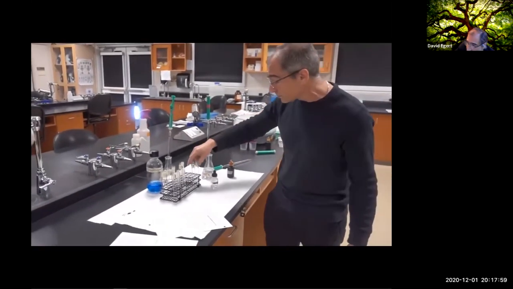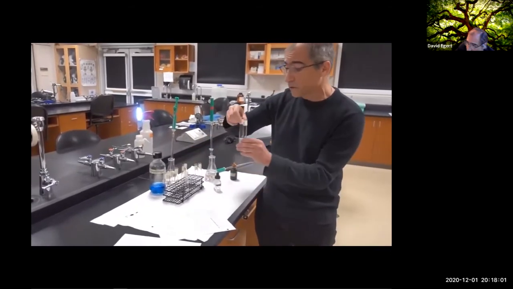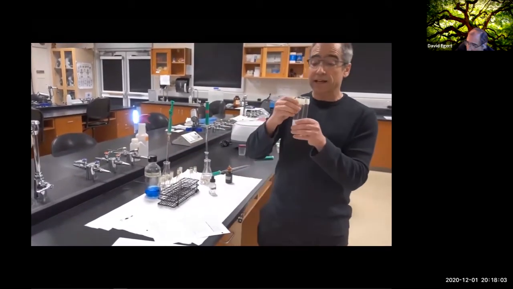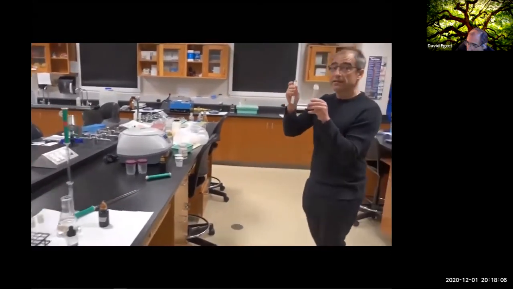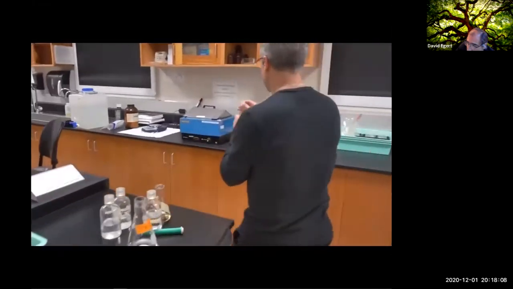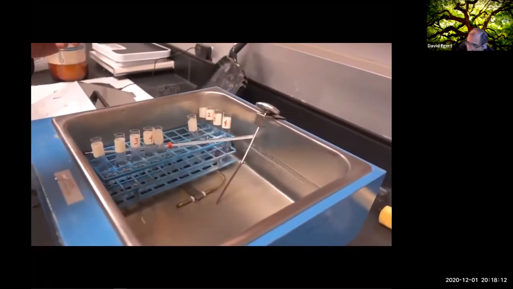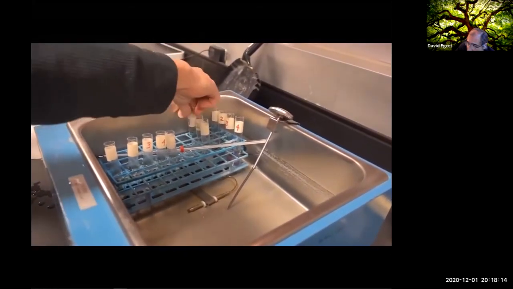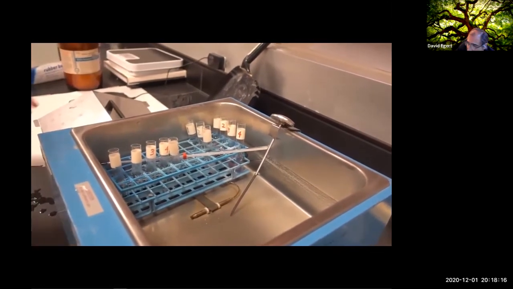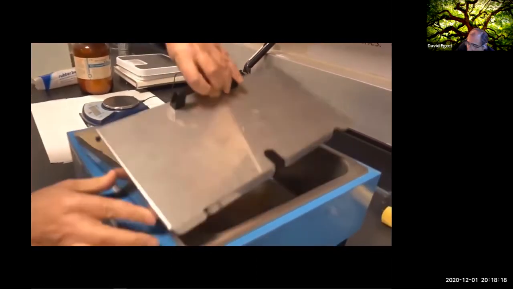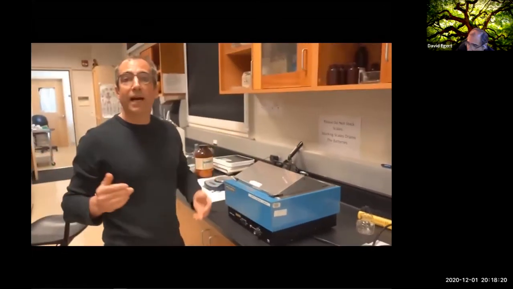So at this point, we're going to take our tubes here and we're going to incubate them at body temperature, and we'll come back in a while and see what happens. Here we see test tubes 3, 2, and 1 are joining the test tubes from parts 2 and 3. And we're going to close this up and come back in half an hour or so and see what happens.